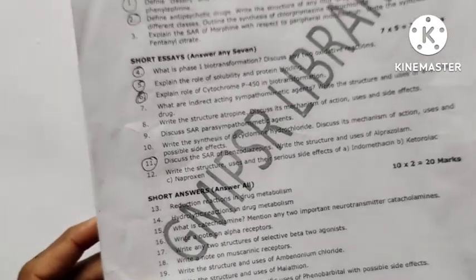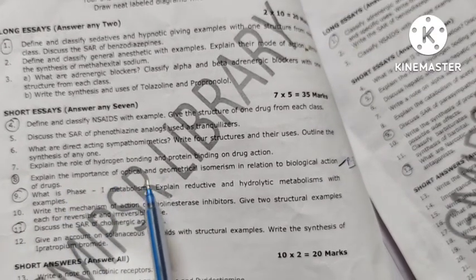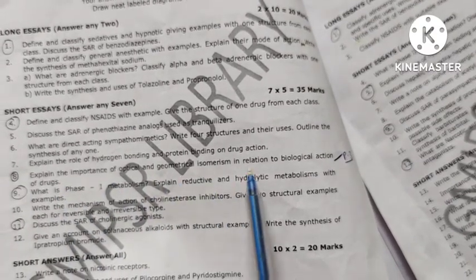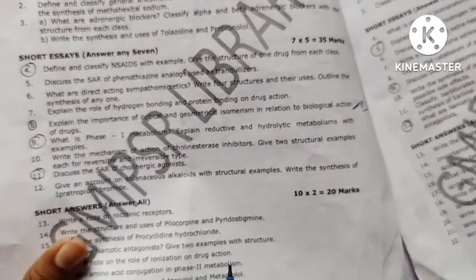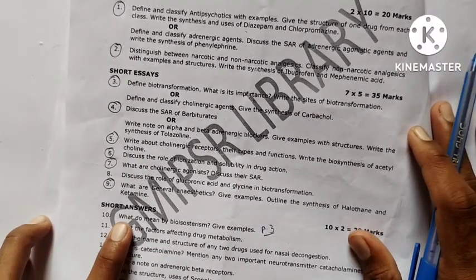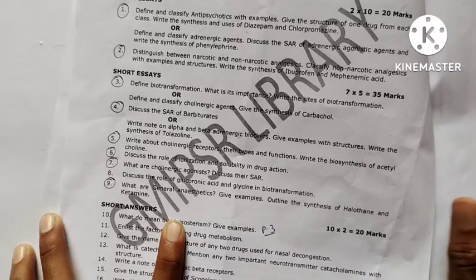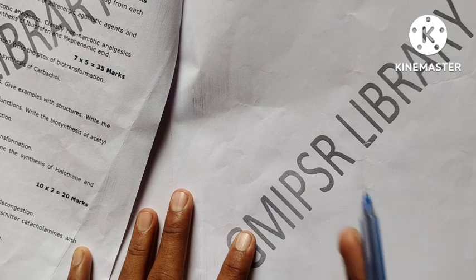See, in your question papers bioisosterism is asked many times. Explain the importance of optical and geometrical isomerism in relation to biological action of drugs. This question was asked in the year 2020. Now again the same question is repeated in 2 marks: what do you mean by bioisosterism and give an example? This way they will ask it in one question paper every year, either in 2 marks or in 5 marks, a fixed question.